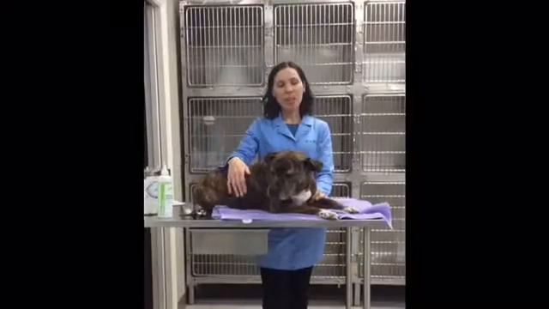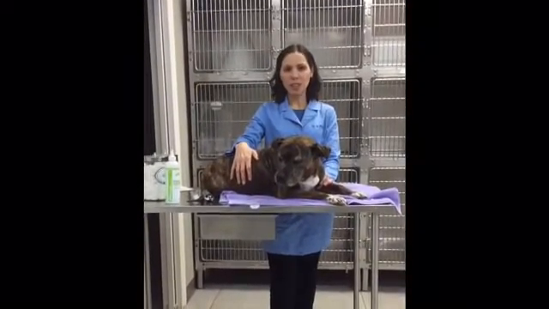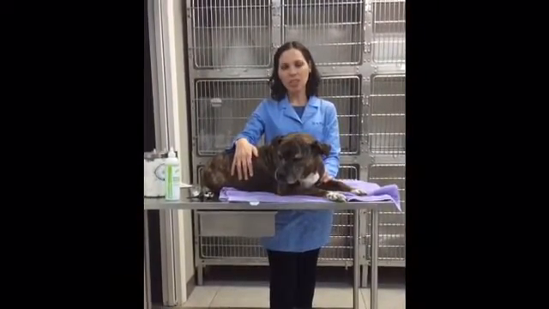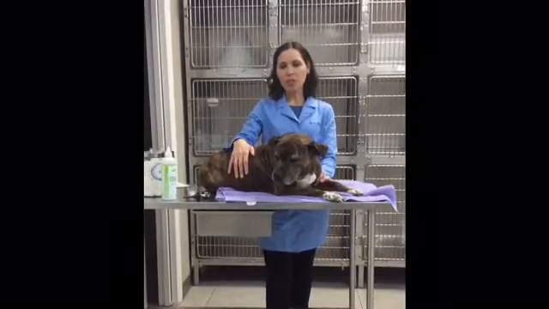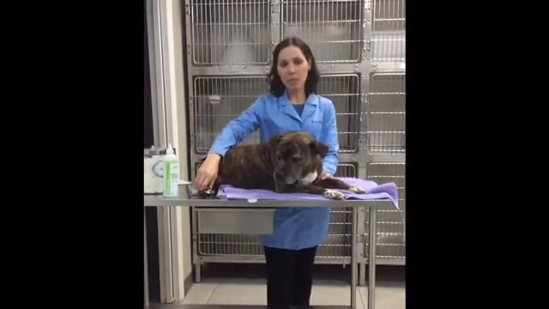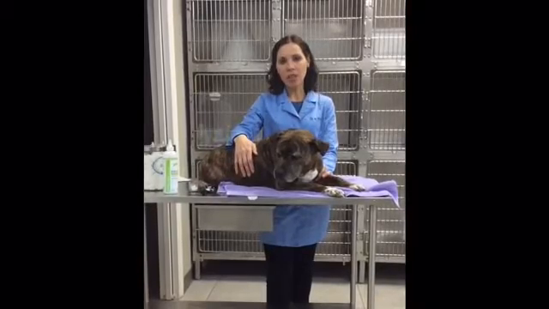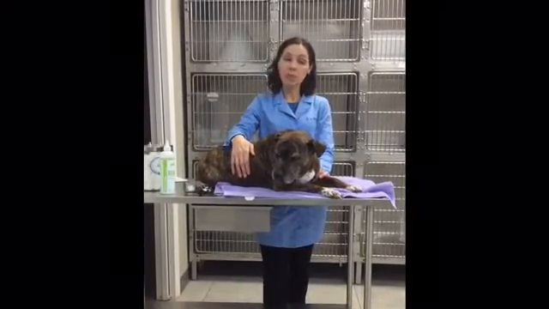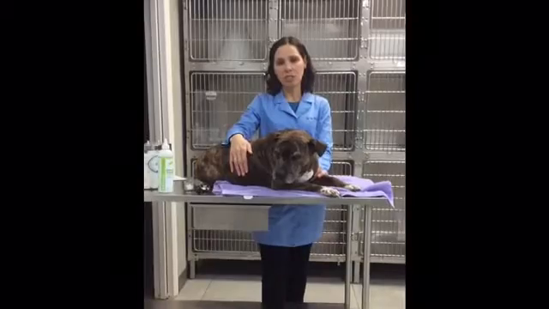Here we have Lily, and she has been showing signs of an ear infection. She has been scratching her ears and shaking her head. The first thing that we should do after examining the ears with an otoscope is obtain samples. We're going to obtain a sample for cytology, and we're going to obtain a sample, not always, but many times, for a culture and sensitivity.